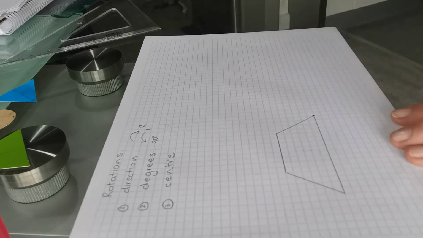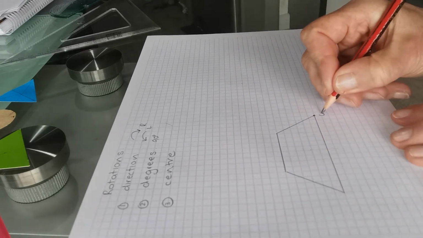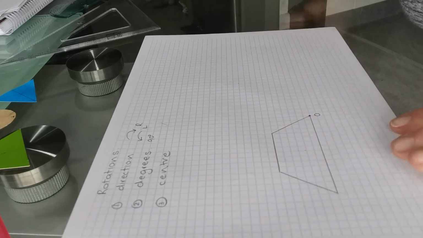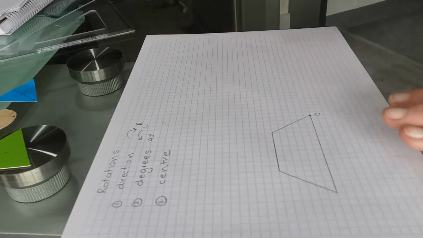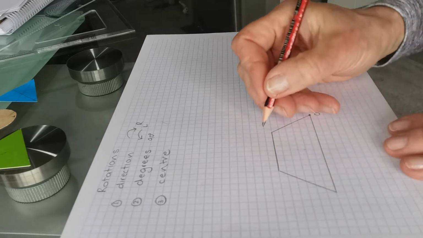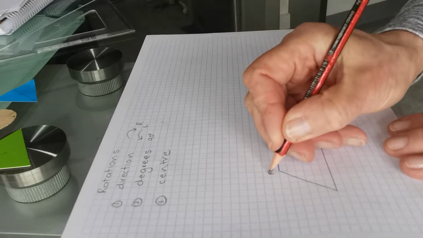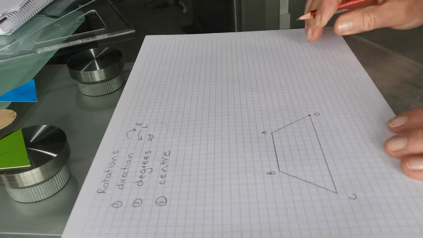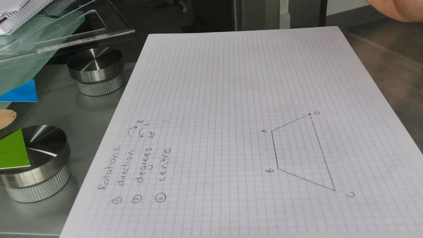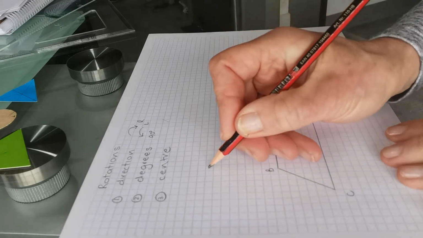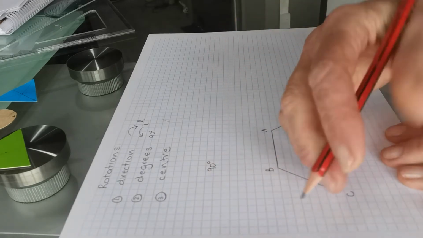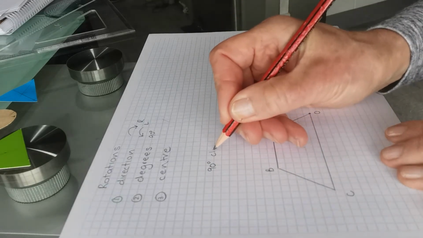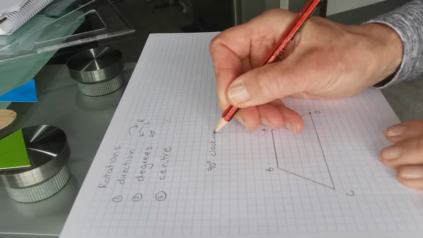So I'm going to call it O. Sometimes it's called C, sometimes it's called O. So this is our trapezium. Let's label the corners A, B, and C. So our image rotation will be A prime, B prime, and C prime. Now we need to decide what we're going to do. So let's rotate 90 degrees to the right or clockwise. Your question could be posed in either way.